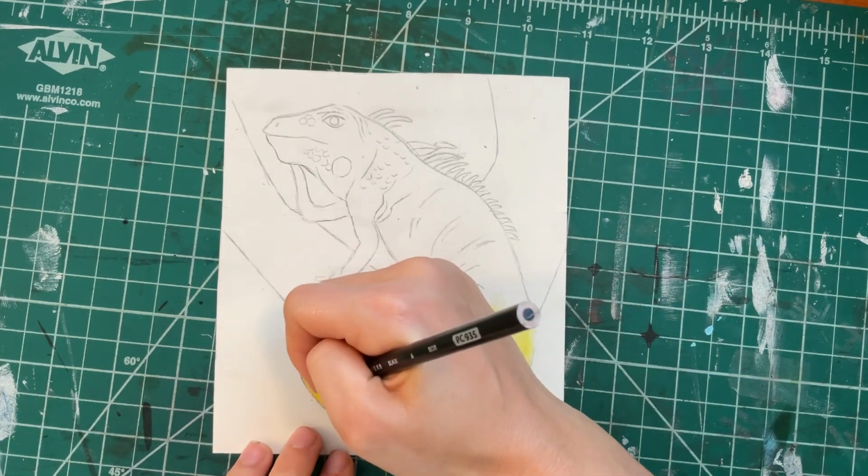All right, finally here you see me going in to shade the darkest parts with a black pencil.